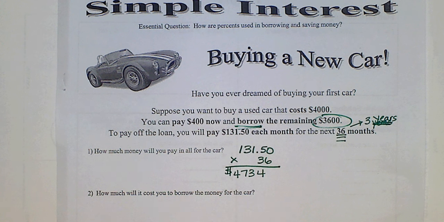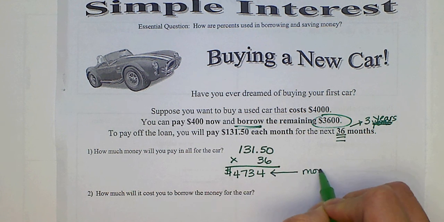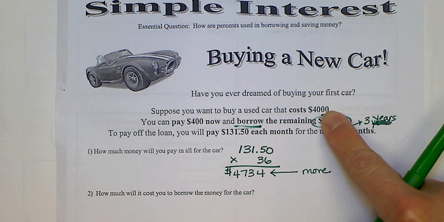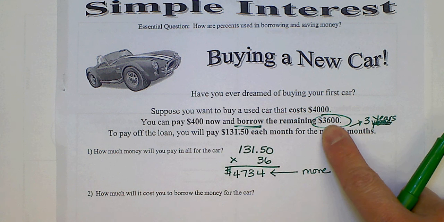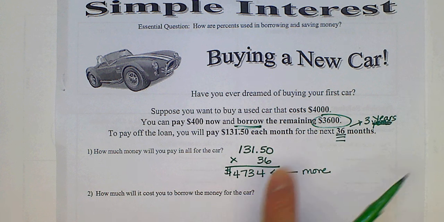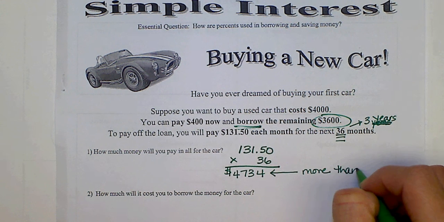So if you think about it, your car was only $4,000, but you end up paying this much because you are borrowing money from the bank. Anytime you borrow money, you will end up paying them back more than what you borrowed. That's how a bank will make its money, is it will lend you the money. So actually it's only lending you $3,600, but you end up paying them back $4,734. So more than you borrowed.